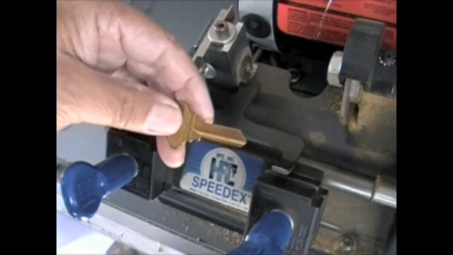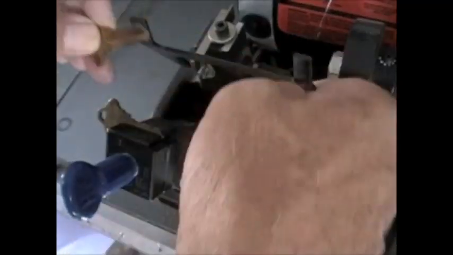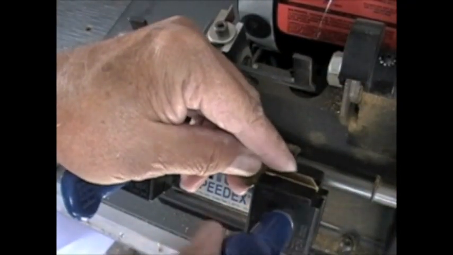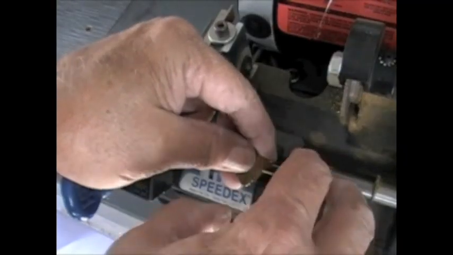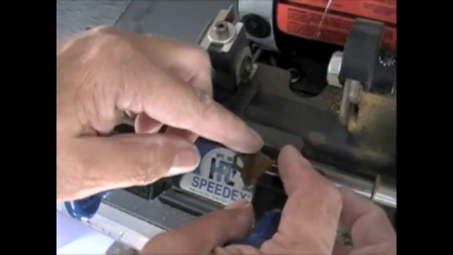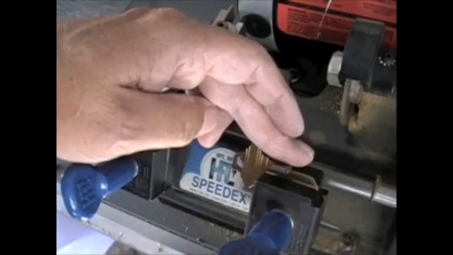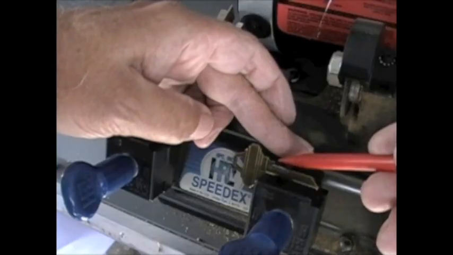Then we can take our key blank and put it in the other jaw. And we'll put it in so that, again, it's down flat. We want it down flat. We want the shoulder right here lined up against the key gauge.